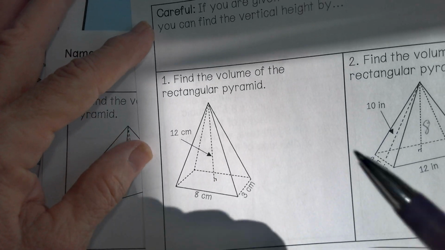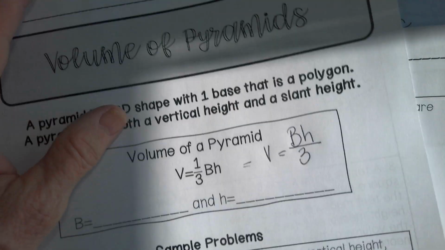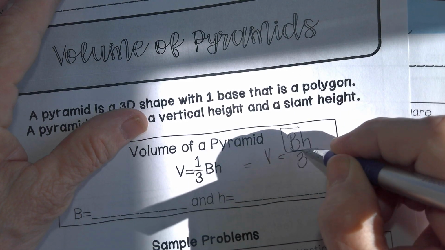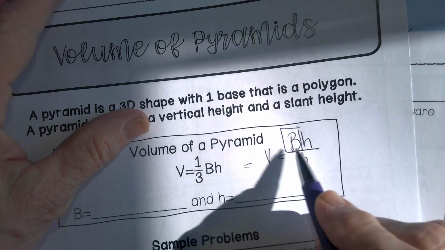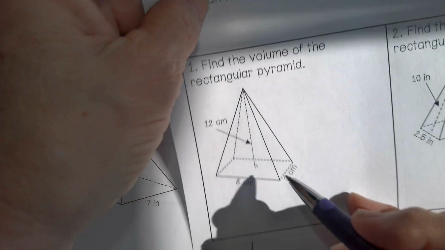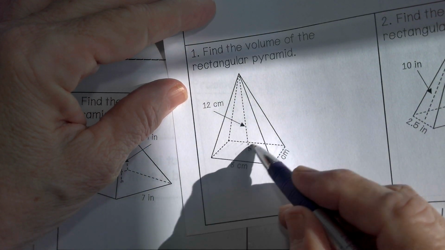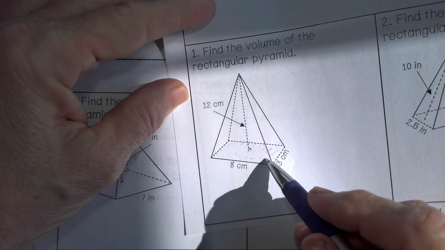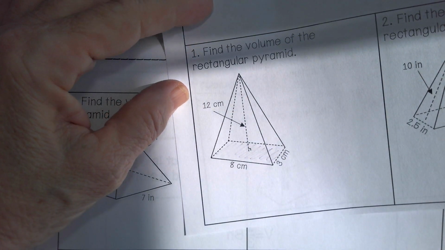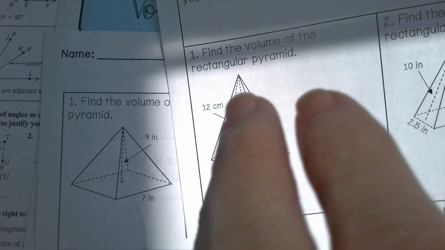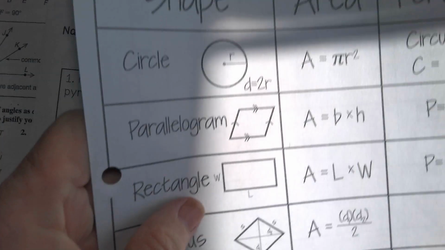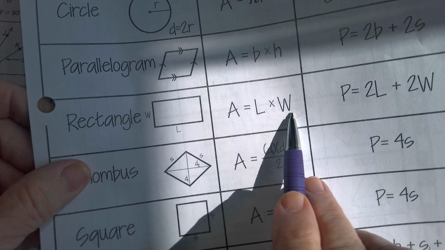Here we go. So again, the formula, we're going to go straight from here. We have to change this base area, this big B, for what that base area is. What is the shape of this base area? It is not a square. It's a rectangle. And who knows the area of a rectangle formula? Length times width. Yeah, it is length times width.